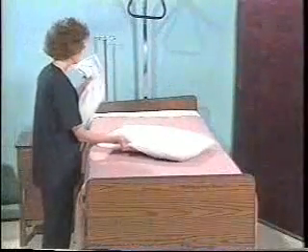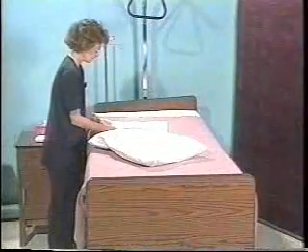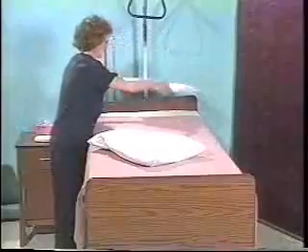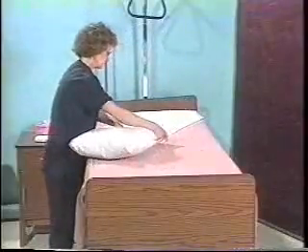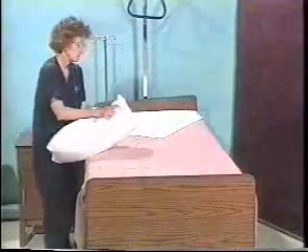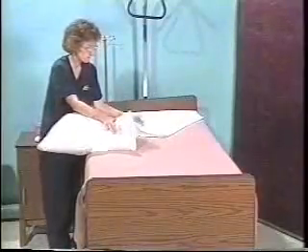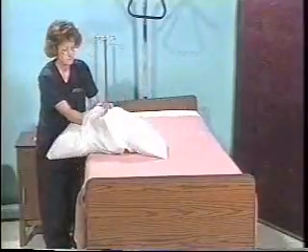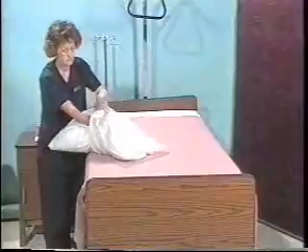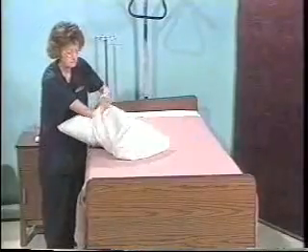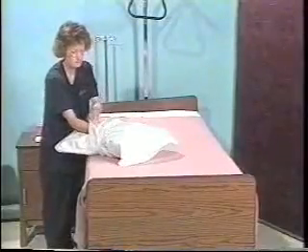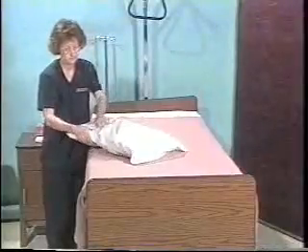Next, the caregiver places the pillow in the pillowcase. There are two methods that may be used. One method involves placing the pillowcase flat on the bed while grasping the zippered end of the pillow into a V shape and then guiding the V end into the pillowcase. She releases the pillow so it opens into the corners of the pillowcase.